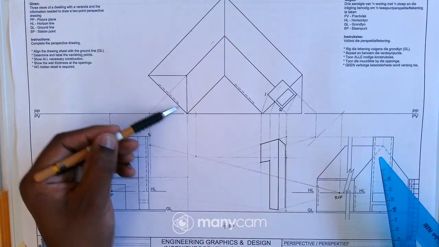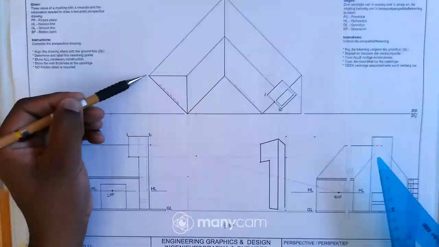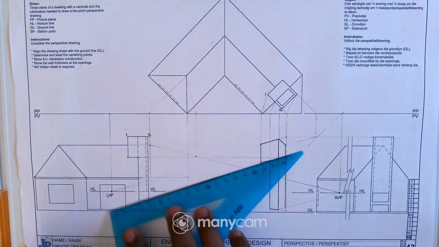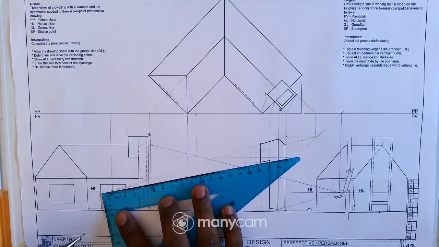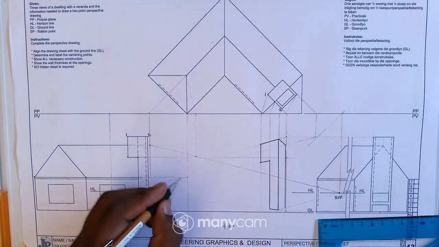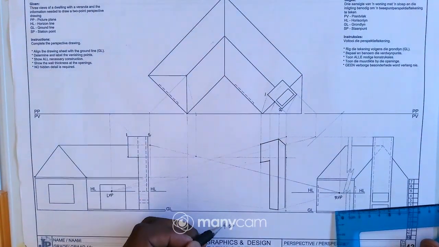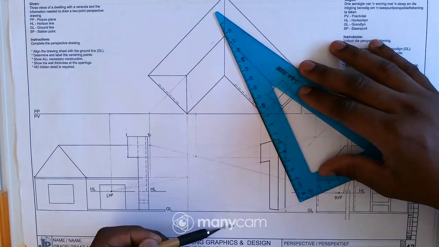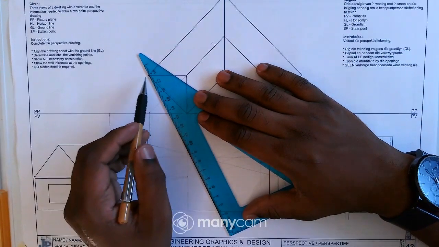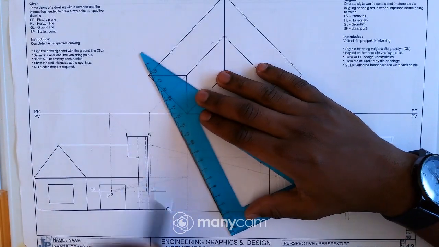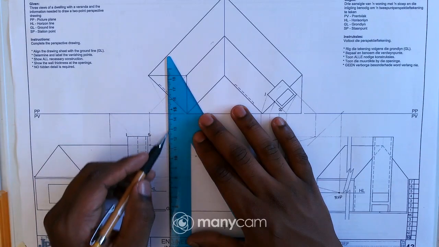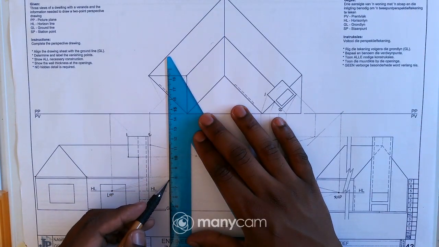Why? Because this line goes to the left side of my drawing. So I'll just take that point to the LVP, the left vanishing point, like that. And then I'll take this point to the station point. So I'll project that point down to the station point, and then from there I project that point to this line there.